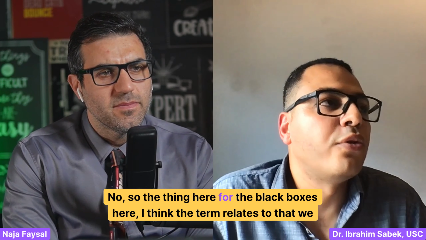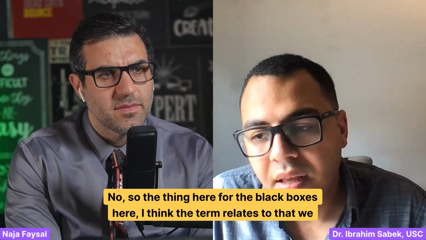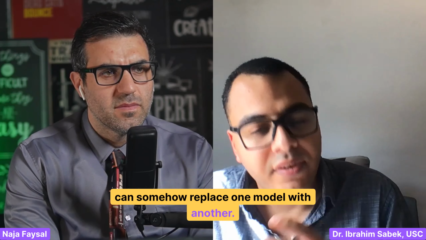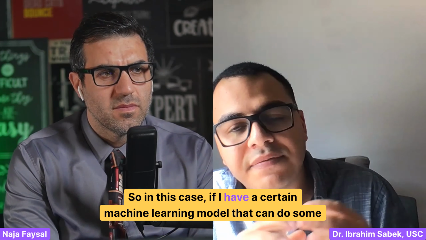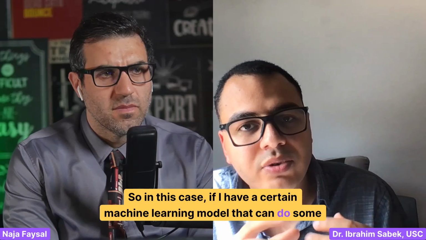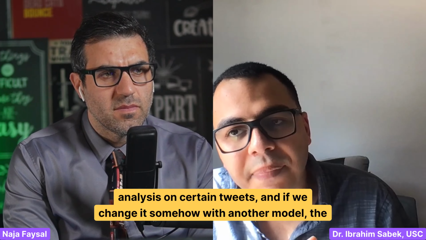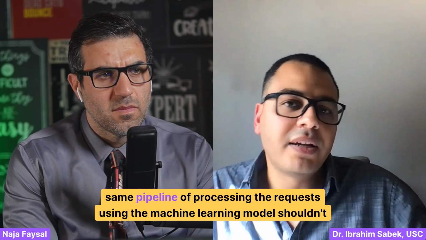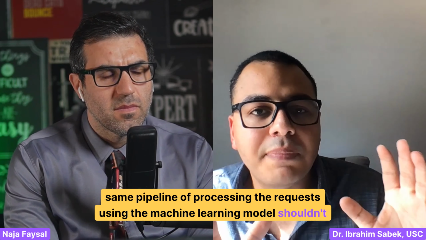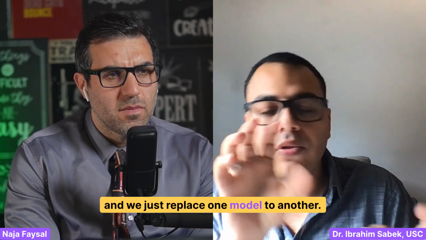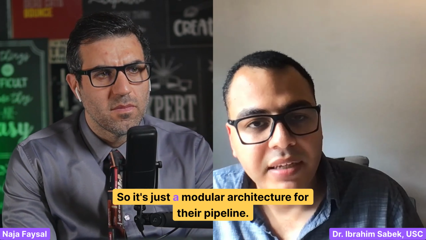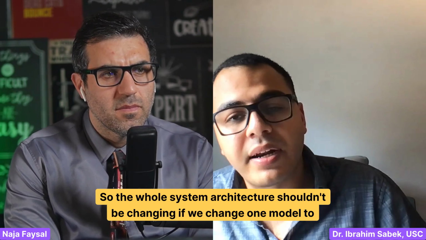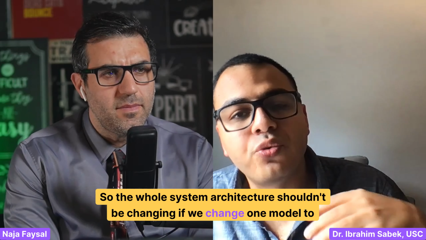No, so for the black boxes, I think the term relates to the fact that we can somehow replace one model with another. So if I have a certain machine learning model that can do some analysis on certain tweets, and we change it with another model, the same pipeline of processing the requests using the machine learning model shouldn't be changing, and we just replace one model with another. So it's just a modular architecture for the pipeline, so that the whole system architecture shouldn't be changing if we change one model to another.